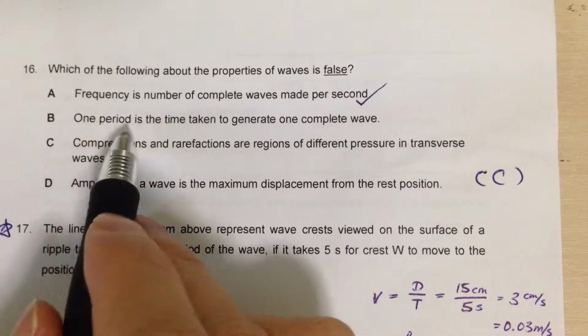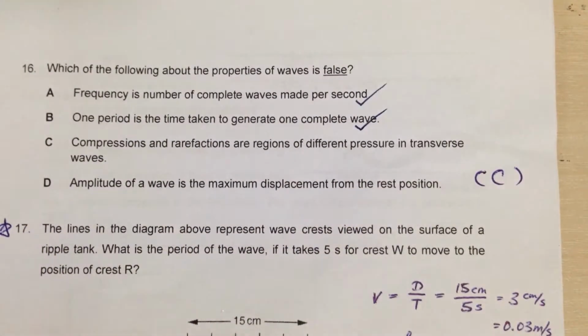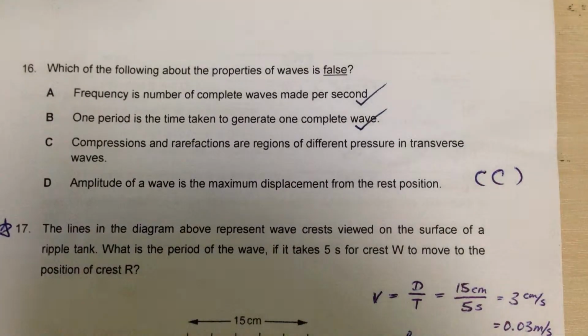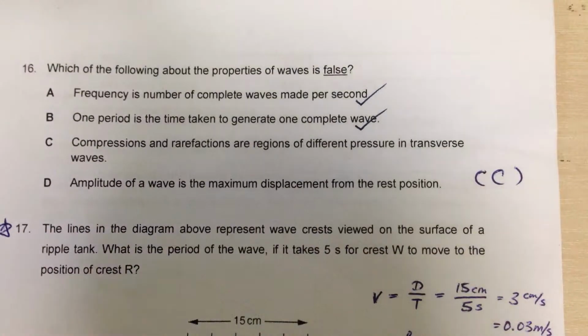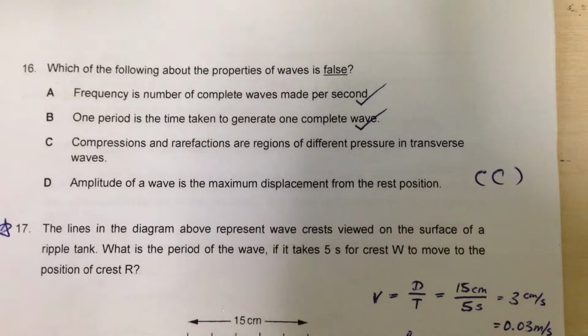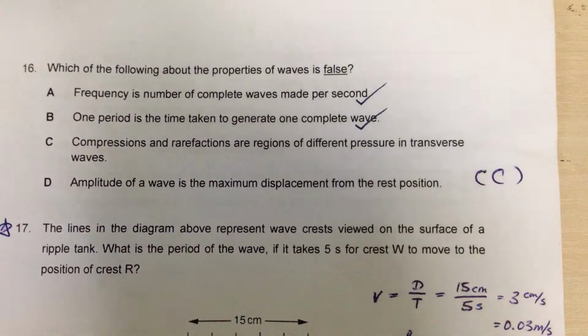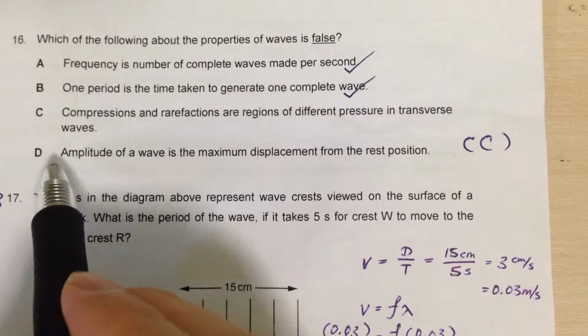Okay, B. One period is the time taken to generate one complete wave. This is also the correct definition. Ask yourself, what is the formula to change period to frequency? Second question to ask yourself, what is the SI unit for period? If you're guessing, look at your textbook. Let's look at D first.